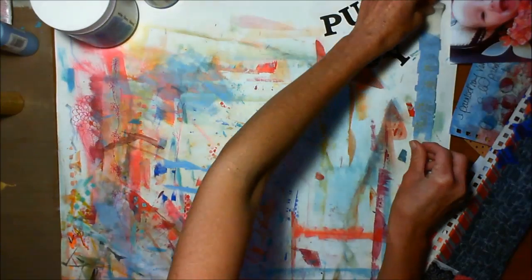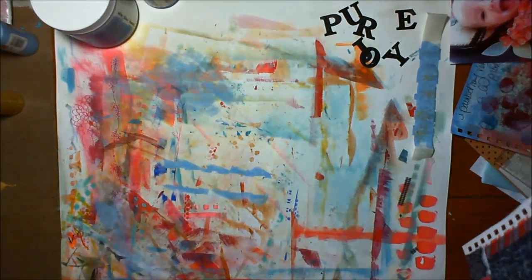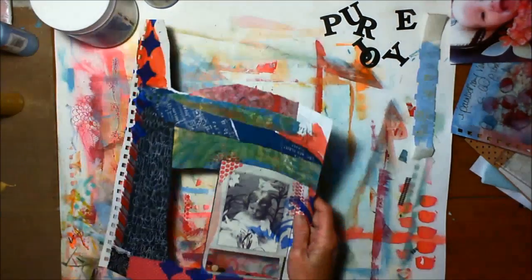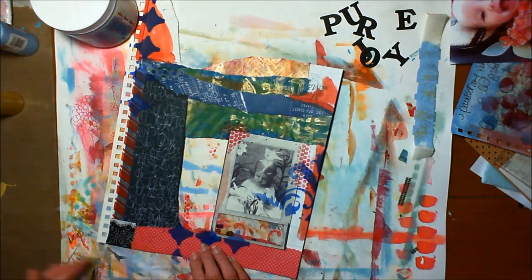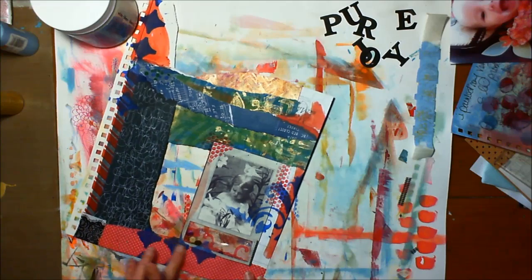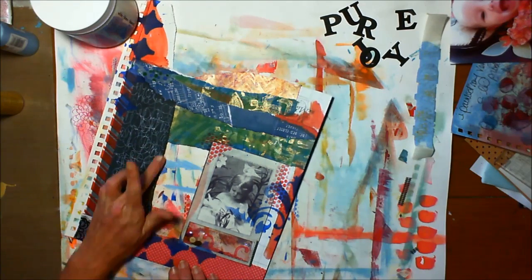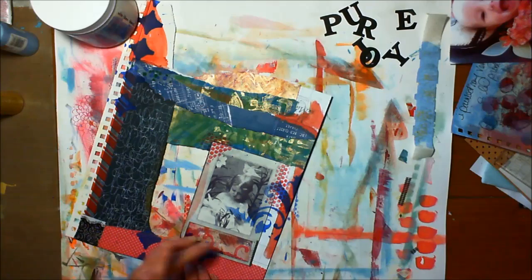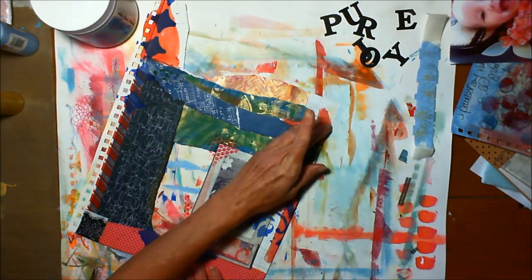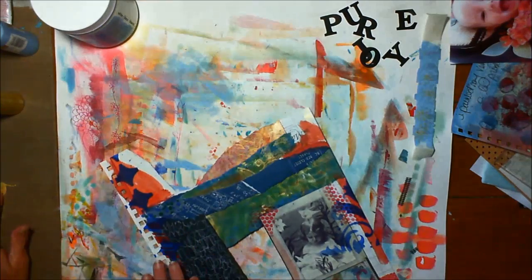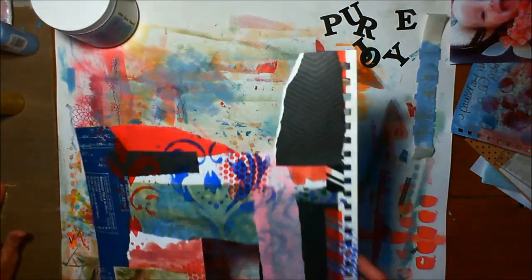Too many things, not enough places to put them. And I'll just add a little gold with my finger here and there on my little page. I think I'll go ahead and flip and hit the other side too a little bit.